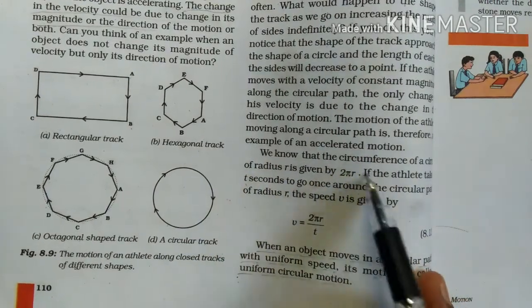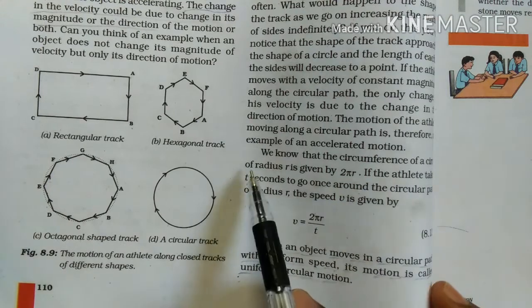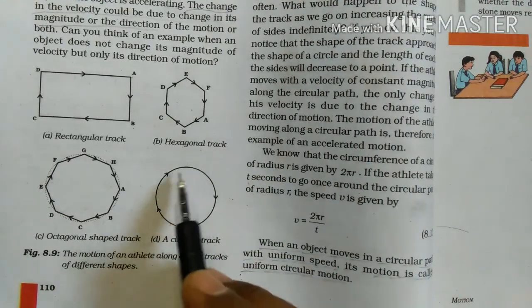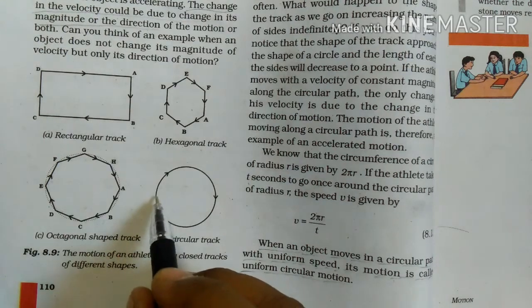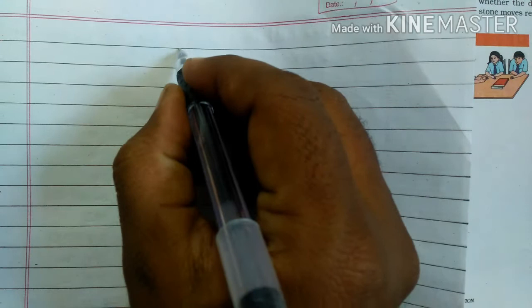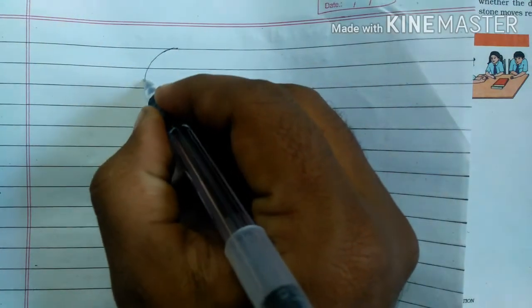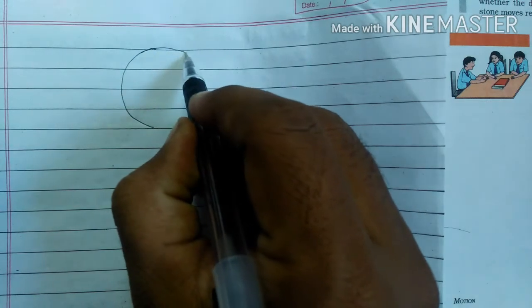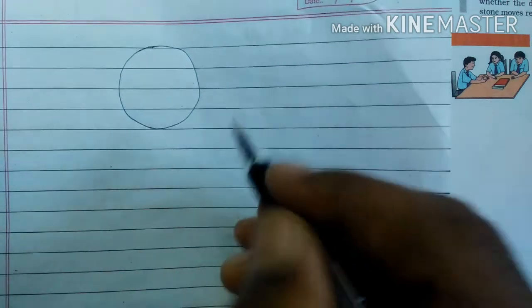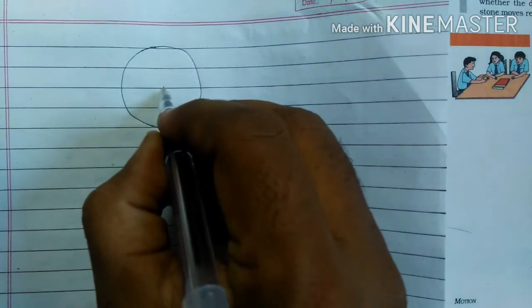We know that the circumference of a circle of radius r. Now here this is a circle, and for a circle we know the radius in this way. Suppose now I have drawn this circle.